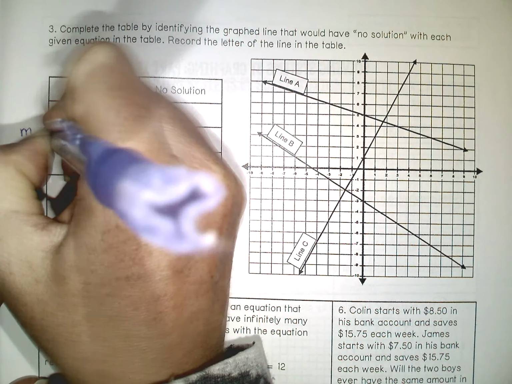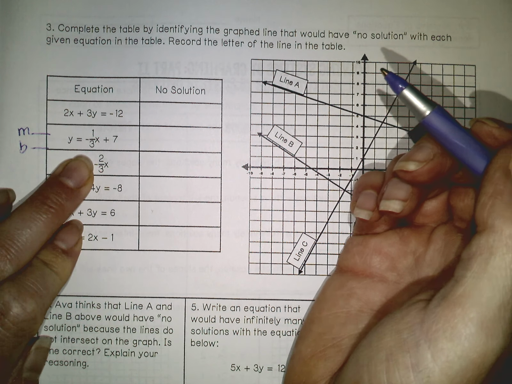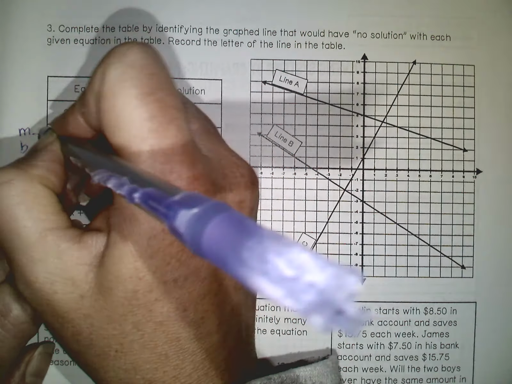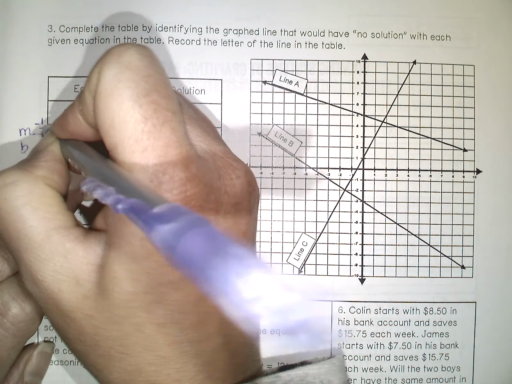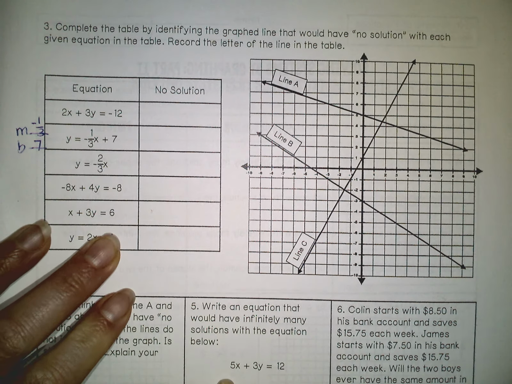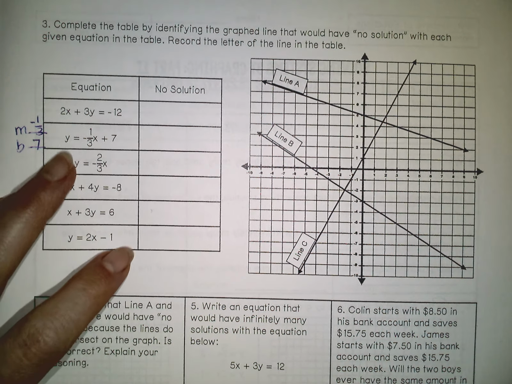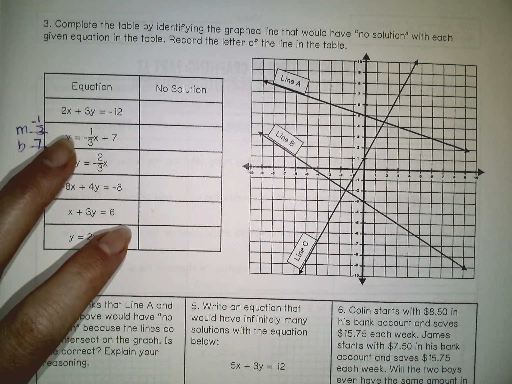So this one, without doing anything quite yet, take a look at its slope and our y-intercept. This is going to be key to be able to identify these things pretty easily and quickly. So our slope and our y-intercept are what on this equation? -1/3 and 7.